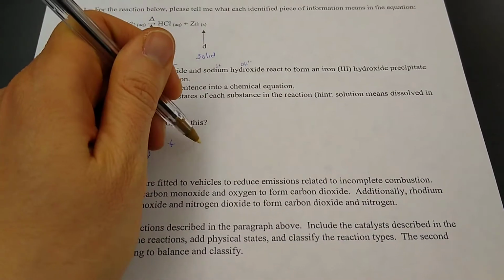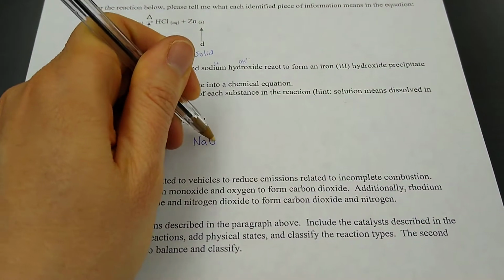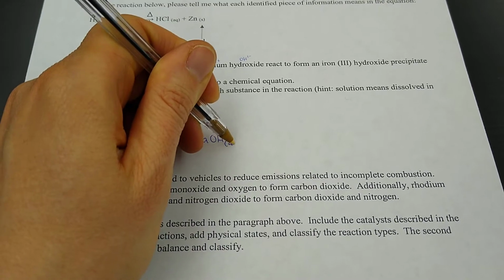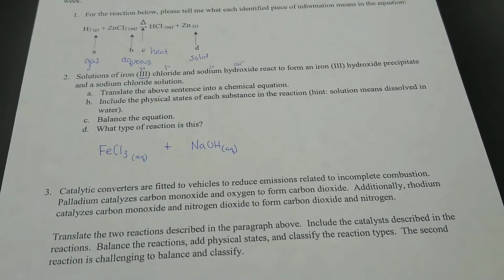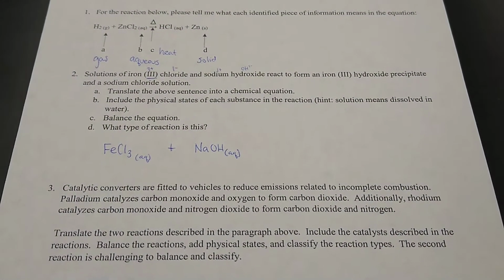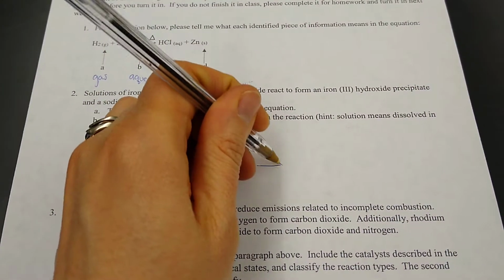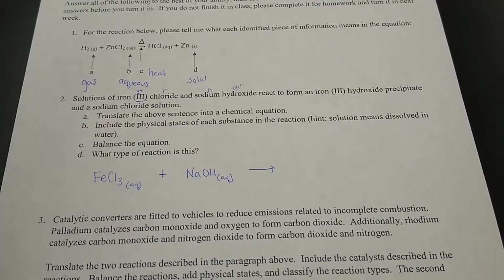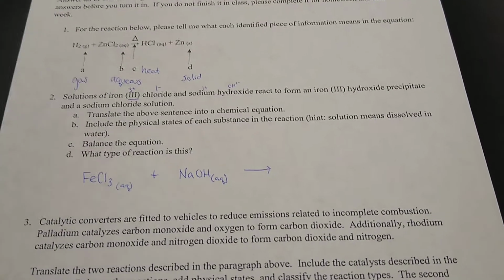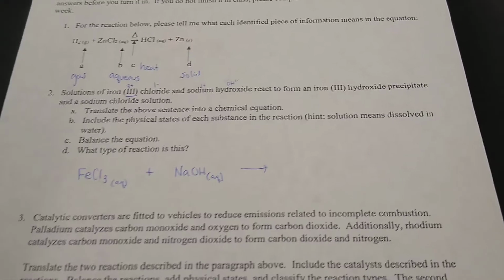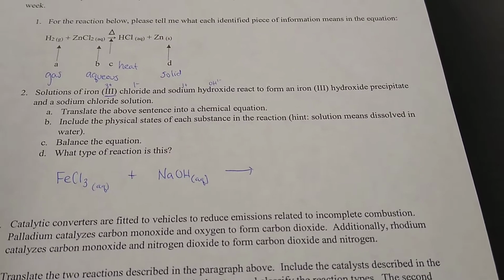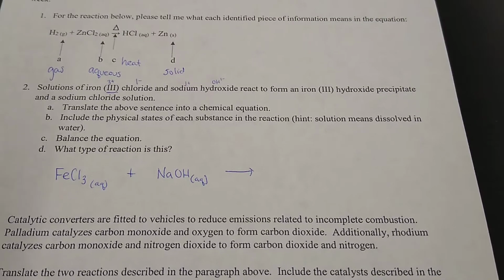So sodium hydroxide is also a solution. Sodium's a +1, hydroxide's a -1, so they already balance each other, and it's aqueous because it's a solution. React to form is going to be our arrow. Reacts to form, produces, creates, decomposes into, breaks down into, all of those kinds of things are going to be our arrows, okay?